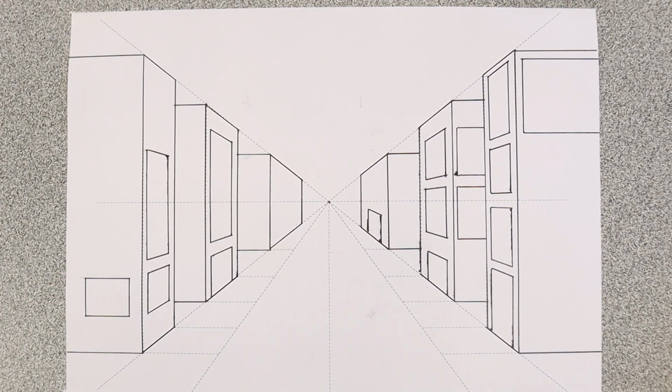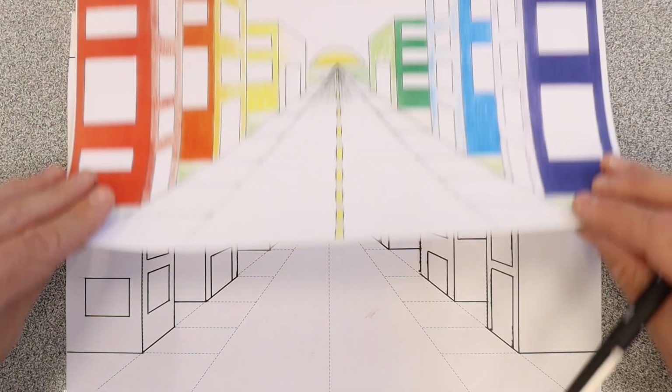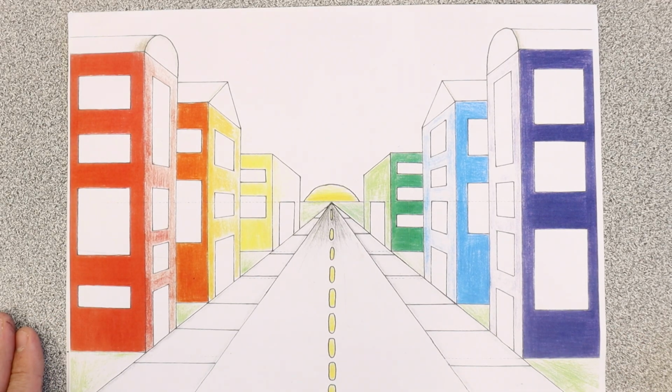Okay, so you can get a bit of a sense of where we're going with this. We just keep drawing our lines in, and then eventually you'll get to a finished example like this one.